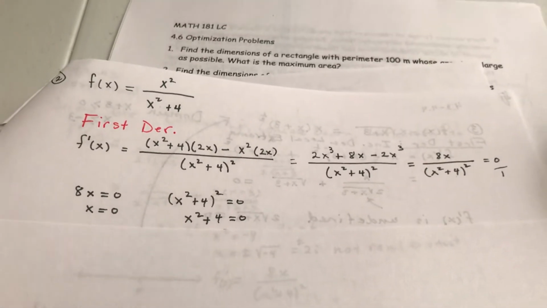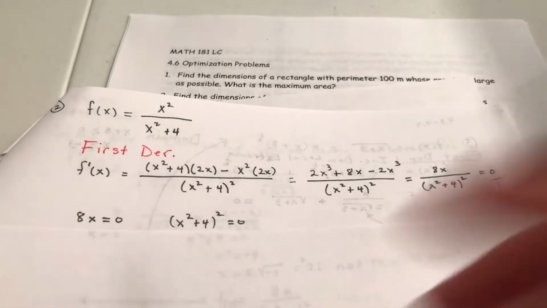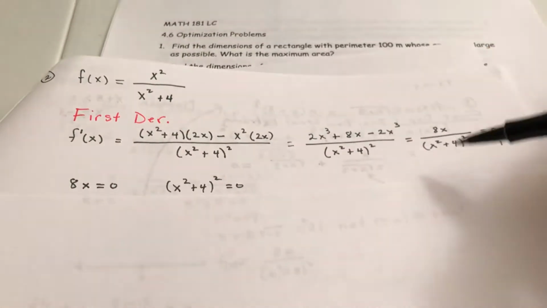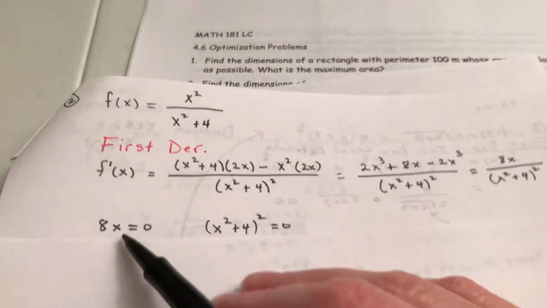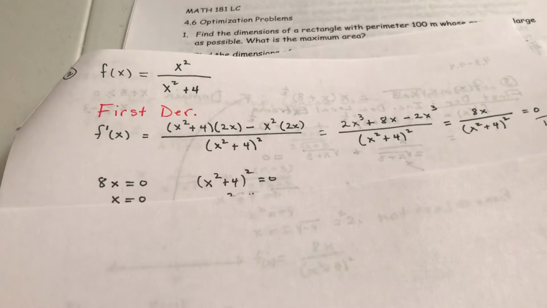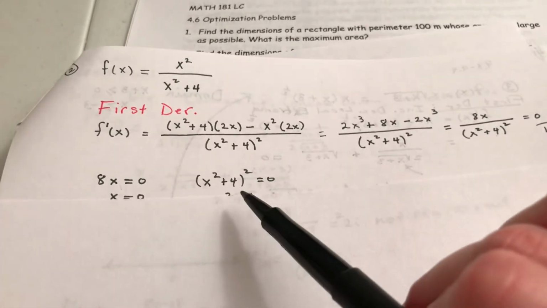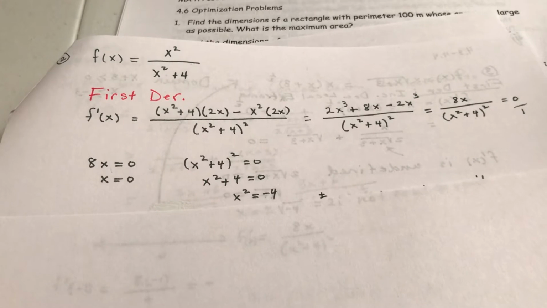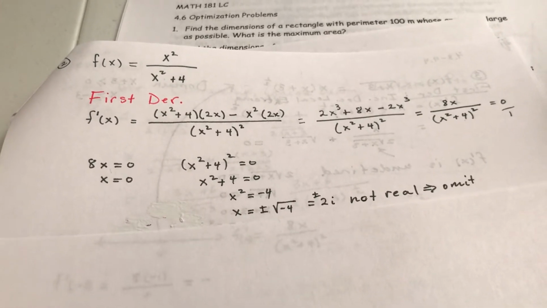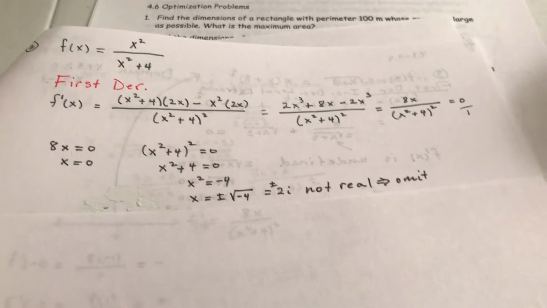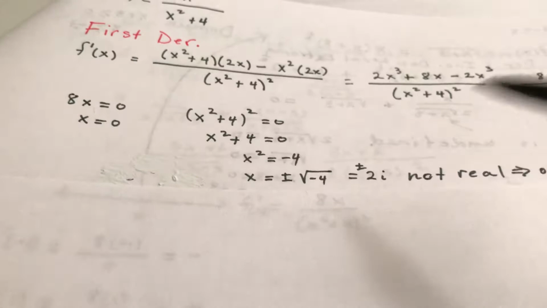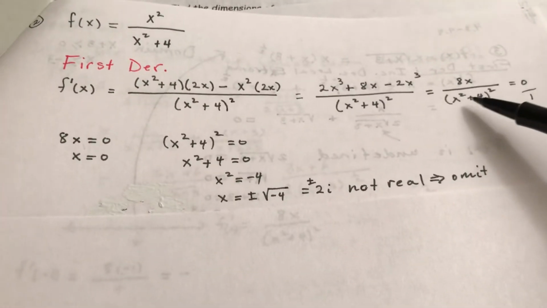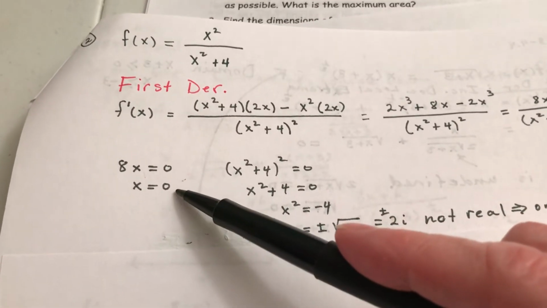If you can remember, we're looking for our critical numbers, and that's where the first derivative is 0 or does not exist. So that's when the denominator is equal to 0. So if I set 8x equal to 0, divide both sides by 8, I get x equals 0. Now this one, x squared plus 4 squared, I would square root both sides here and get x squared plus 4 equals 0. Put a 4 on that side. I'm getting plus or minus square root of negative 4. That's plus or minus 2i. This is not real. So if you noticed that earlier, you can just omit it. There aren't any critical values from that denominator because of that plus 4. This is your only critical value.